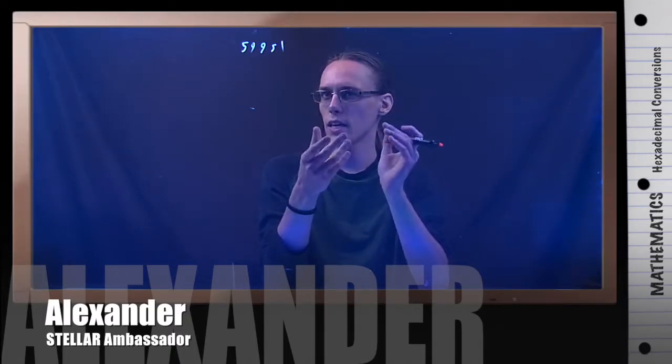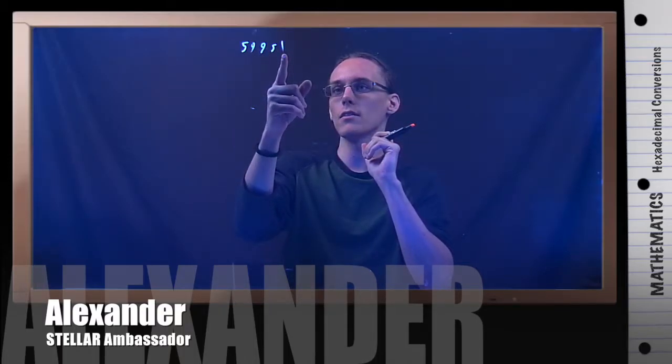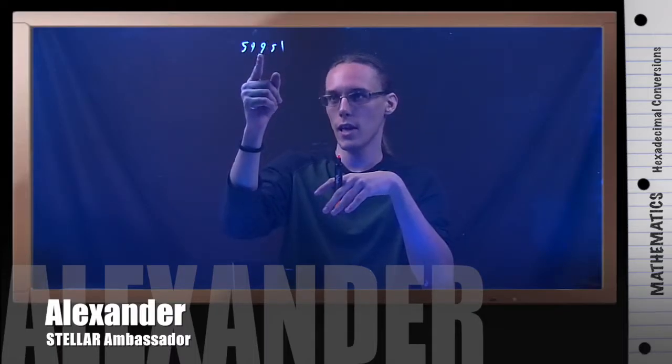So in our regular base 10 numbers, each position is a power of 10. So this would be 10 to the 0 or the ones place, 10 to the 1 or the tens place, 10 to the second or the hundreds place, and so on. So we just do successive powers of 10. If we're converting to hexadecimal, each position is going to be a successive power of 16.